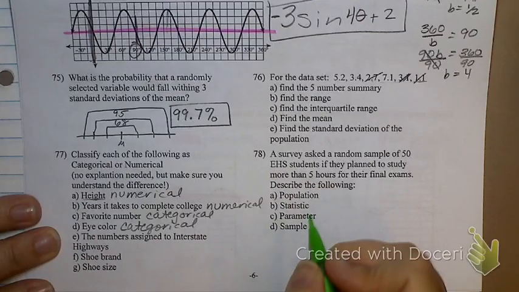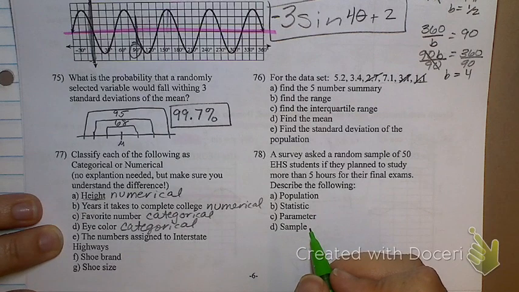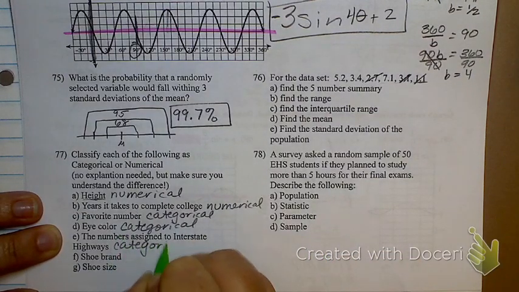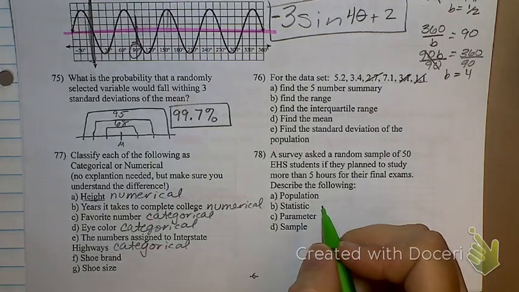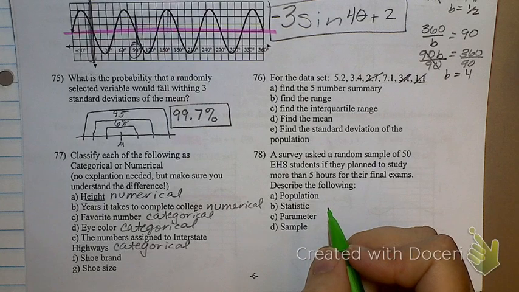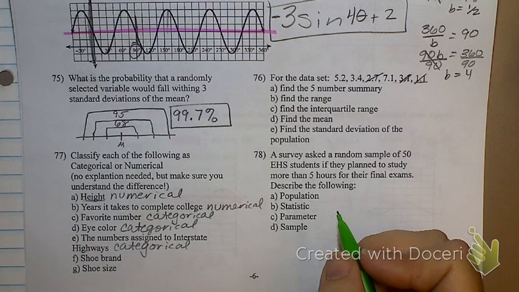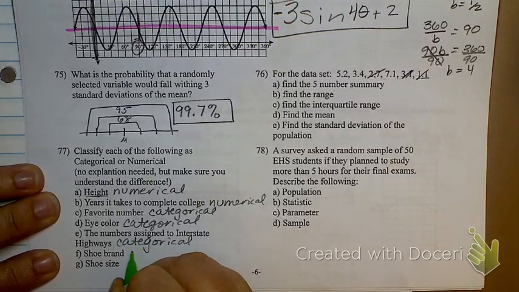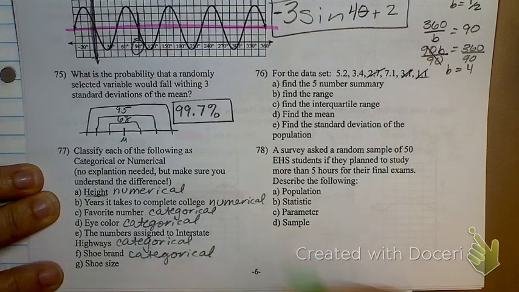The numbers assigned to interstate highways. Categorical. Why? Because if I took the 5 plus the 215 plus the 10 plus the 210 plus the 91 plus the 60 and I average them together, that mean has absolutely no meaning. Right? Shoe brand. And shoe size?